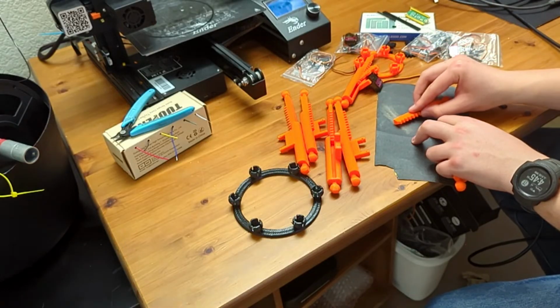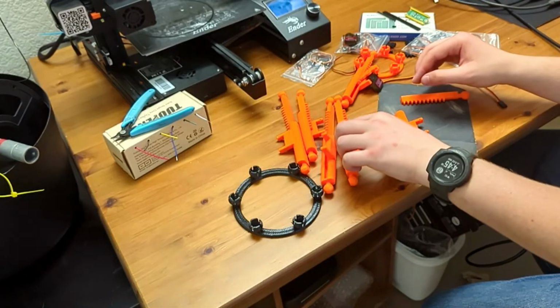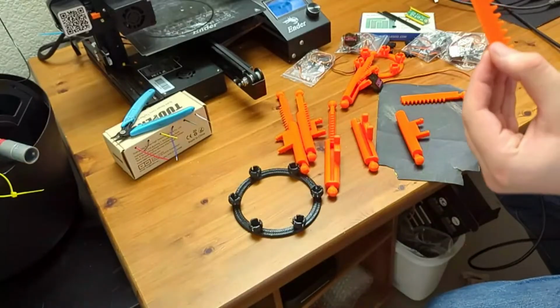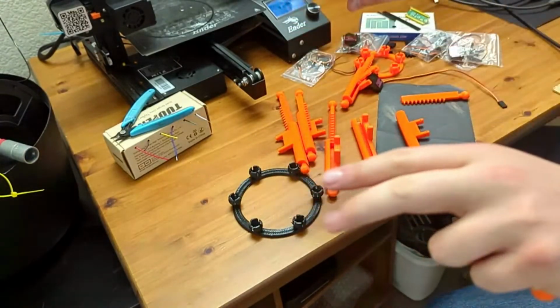It's mostly just the elephant foots I'm getting. And if you don't know what elephant's foot is, it's when on that first layer of printing, the printer is too close to the print bed and it pushes out further than where it's meant to be.